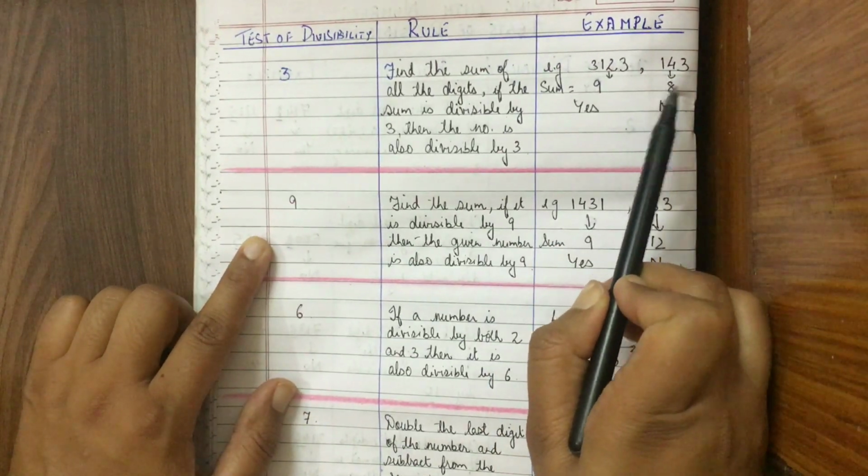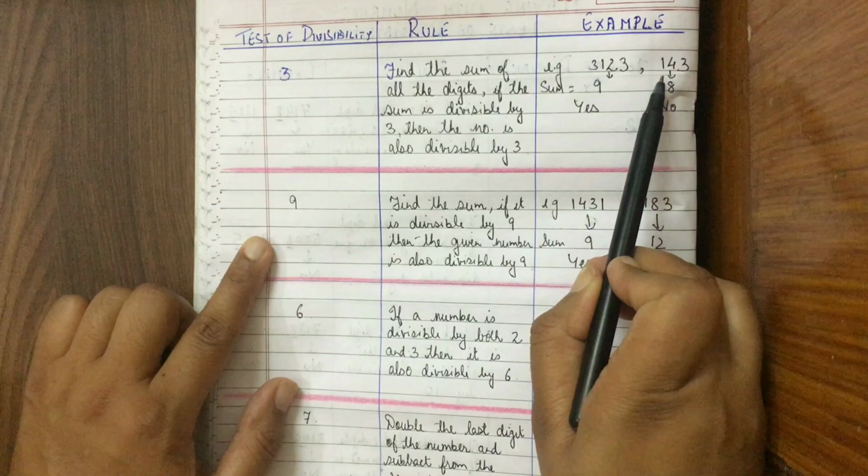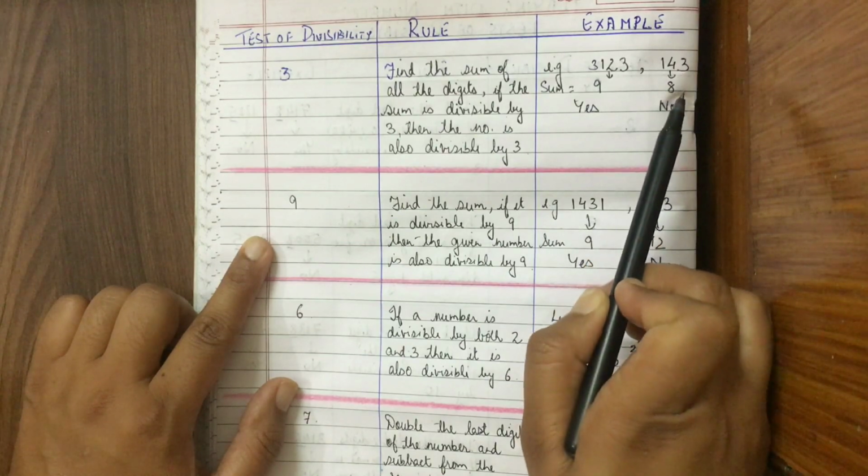Another example, 143. If I add up the digits, 1 plus 4 is 5, plus 3 gives me 8.